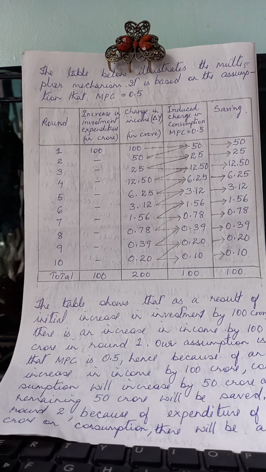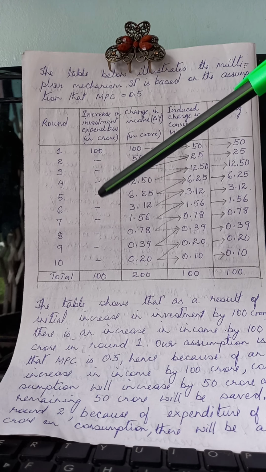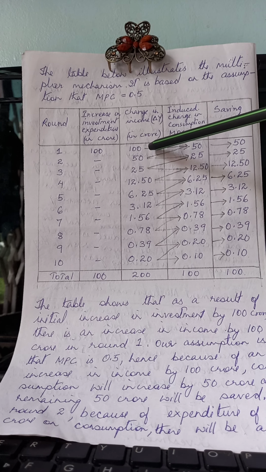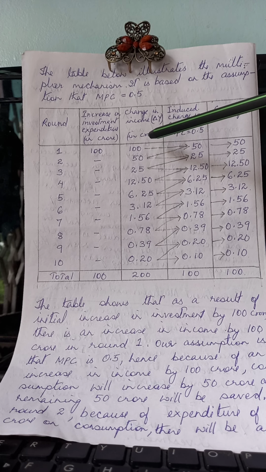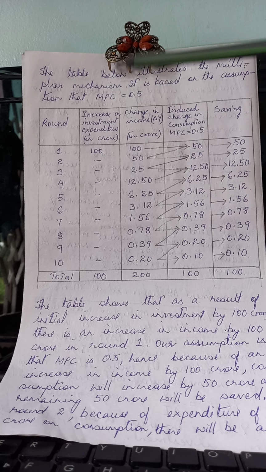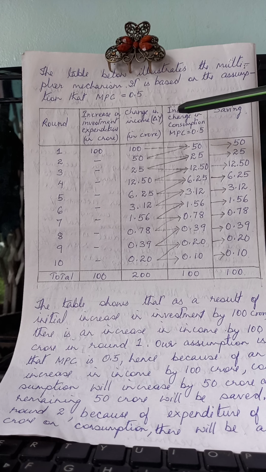So in this table, it is explained that this amount of investment results in this much amount of income. Talking about the income received by a worker or a laborer, a person hardly spends his entire income. Yes, he will spend some and save some. And it has been assumed here that he will spend half, that is, the marginal propensity to consume, half of his income.